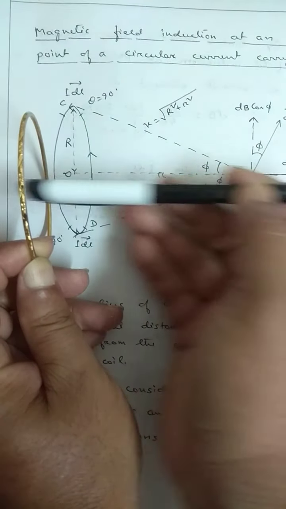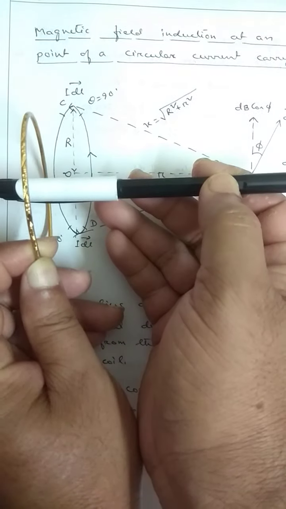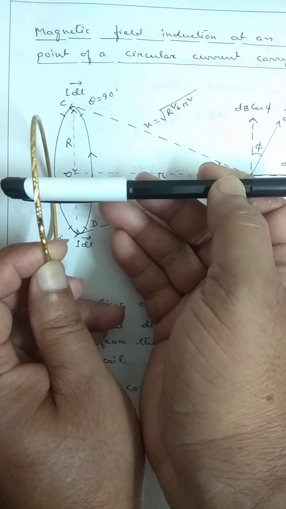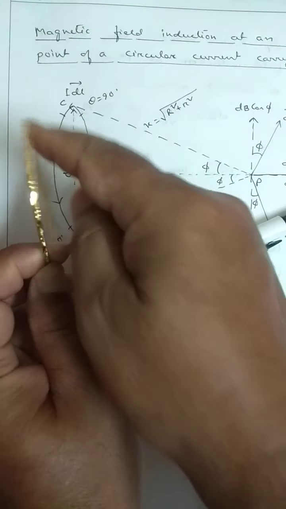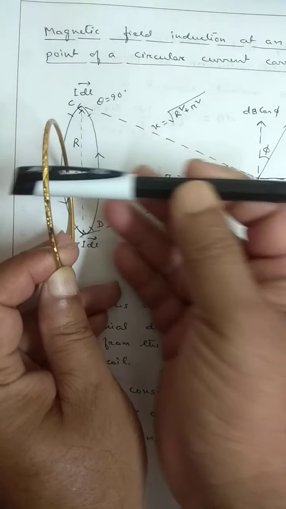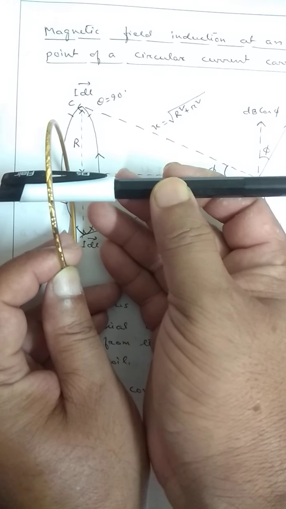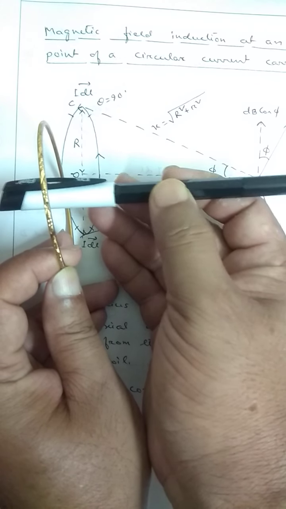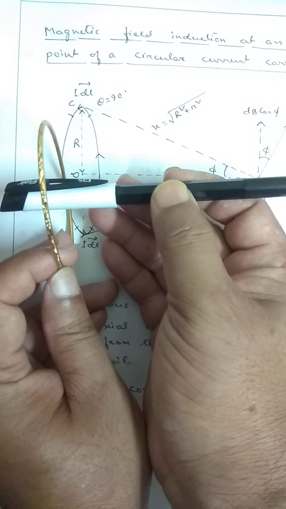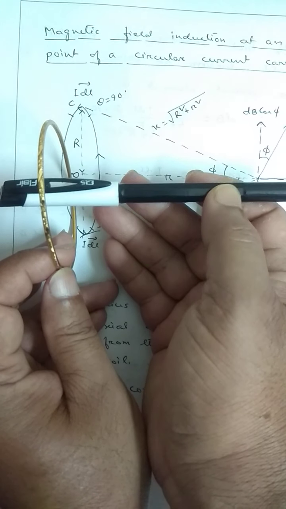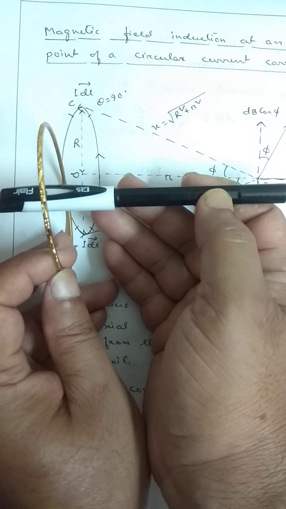And this is the axis of the circular coil. It passes through the center of the circle and is perpendicular to the plane of the circle. So this is the circular coil, this is the plane of the circle, and this is the axial line, or the axis of the circle. It passes through the center of the circle and is also perpendicular to the plane of the circle. So we have to find out magnetic field induction at this point.